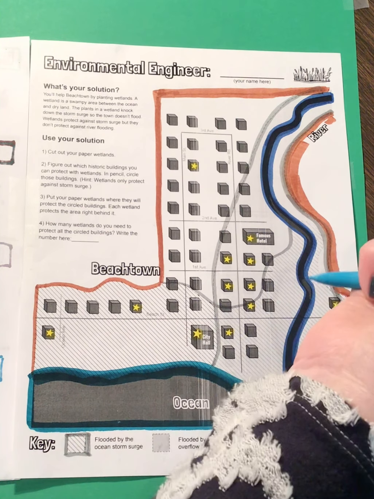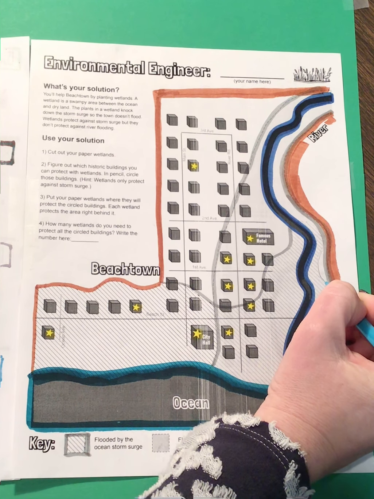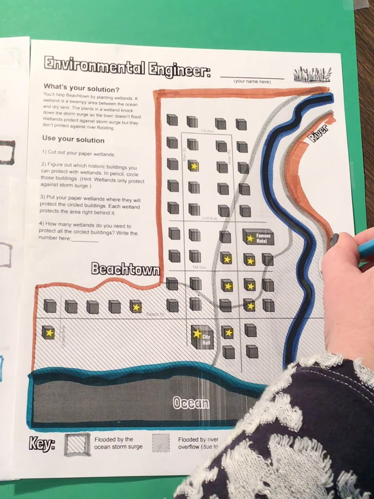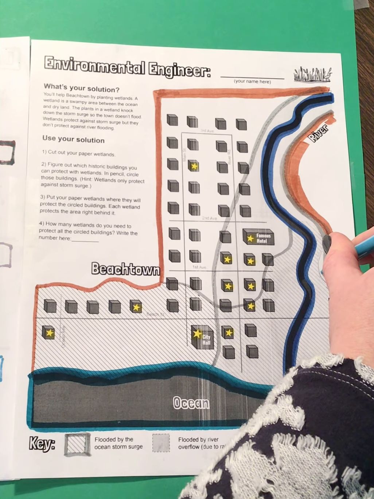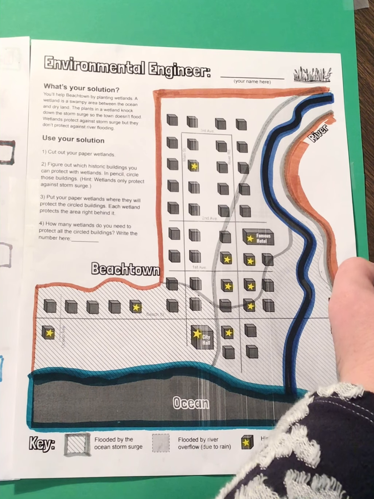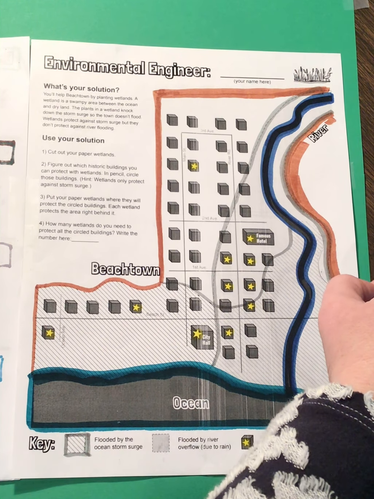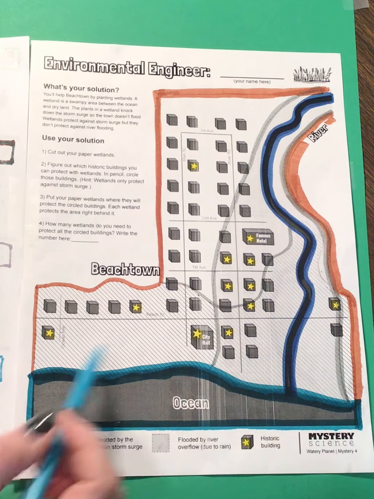And you can actually see, I'll use my pencil here, right there on this side of the river, nothing flooded as far as storm surge goes. But here you'll notice that yes, there is storm surge flooding. You can see now the two different colors.